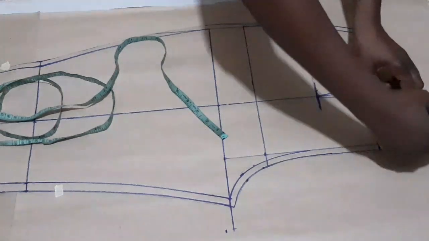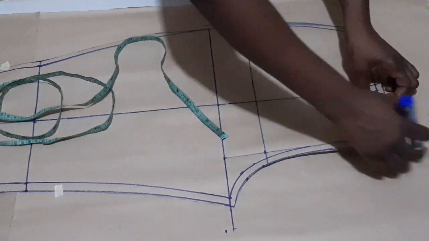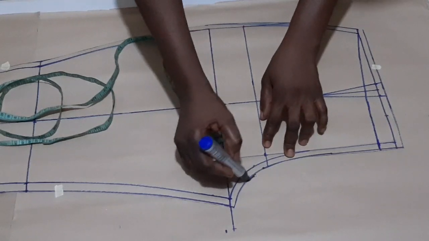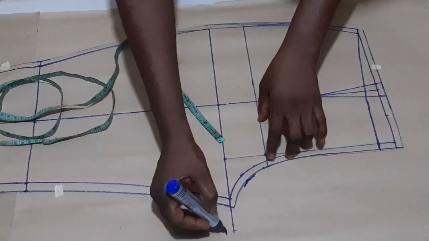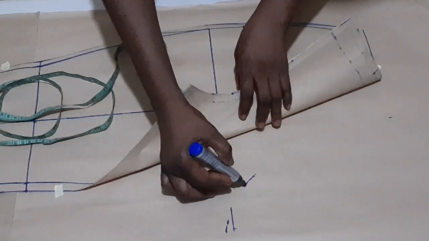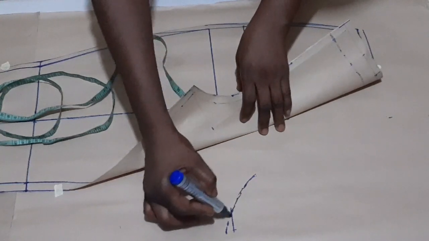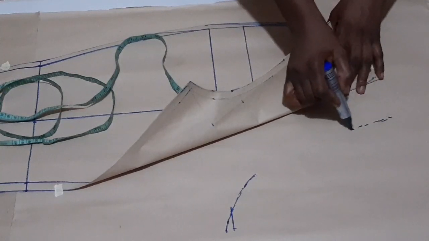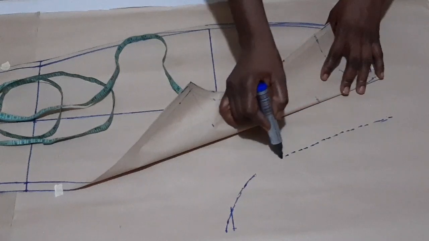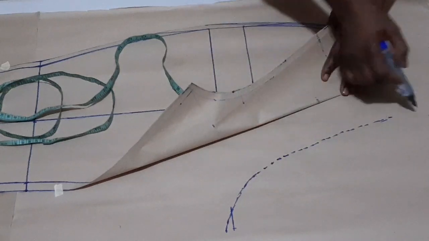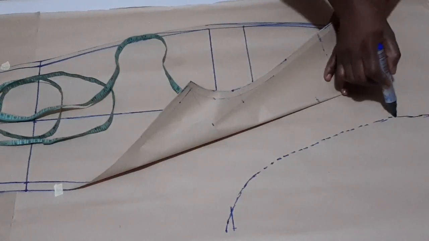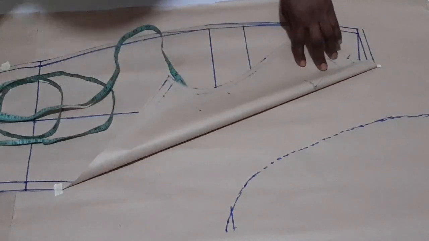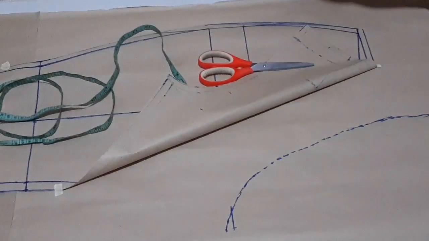Here is the center for this waistline here. I'm going to connect it. Here is the crotch for the back. I'll just connect it like this with my free hand. So here's my crotch curve for the back pattern.